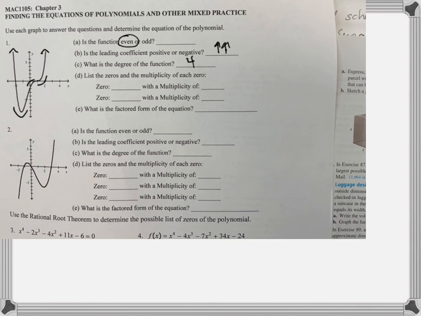Okay, list the zeros. So what kind of zeros do we have here? Yes? I have a question. So this is basically what we're going to be having on the test? Yeah, there could be some of these questions on the test. Yeah, I like those. Yeah, definitely.